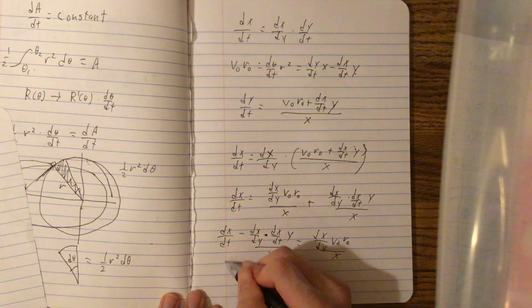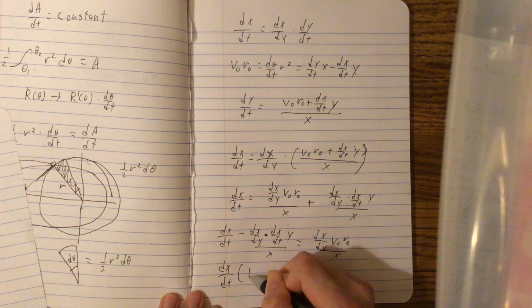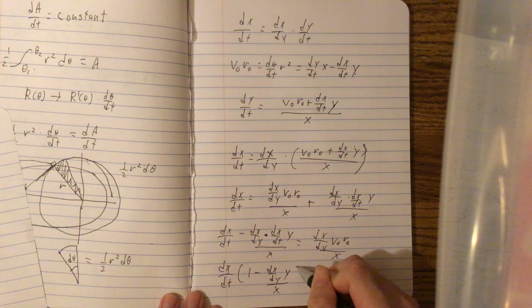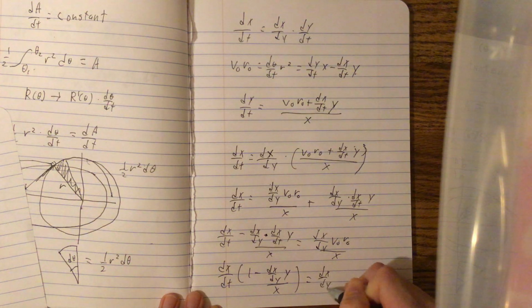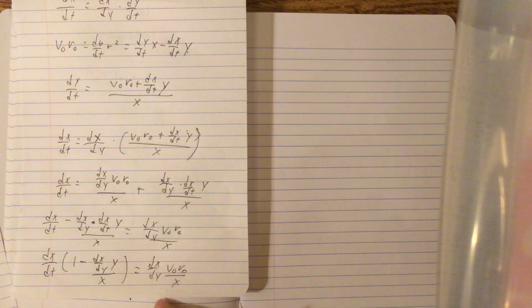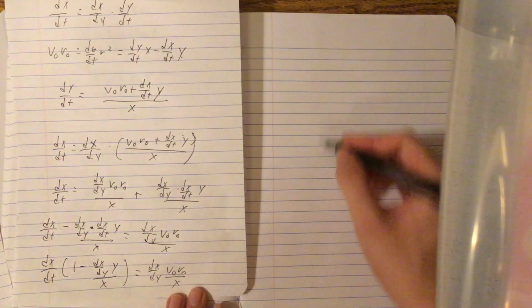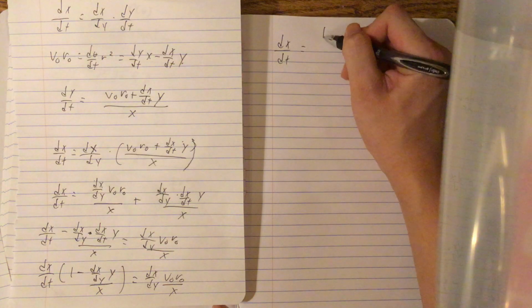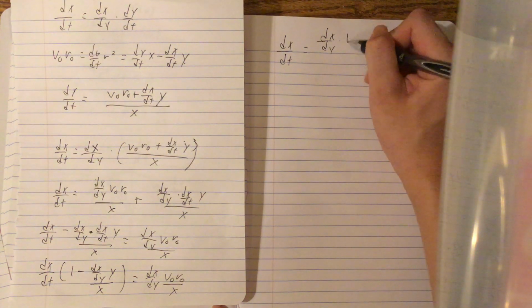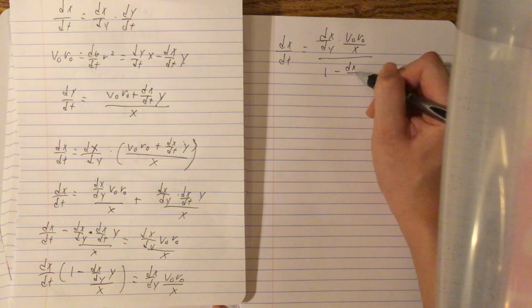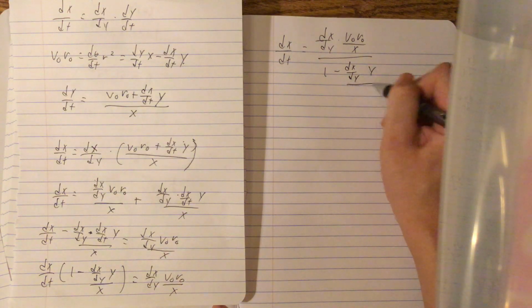Let's isolate dx/dt. And I'll need more space for this. So if you look here, oh yeah, and let's divide everything. So we get this, that dx/dt equals dx/dy times v naught r naught over x, over 1 minus dx/dy times y over x.